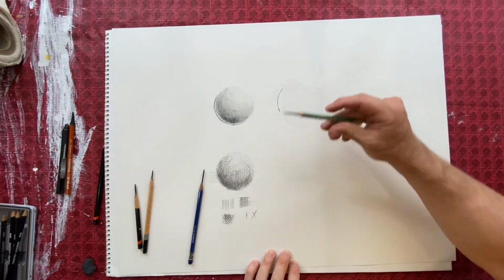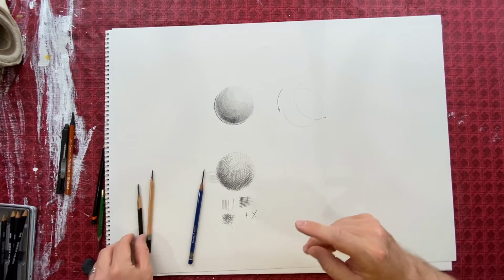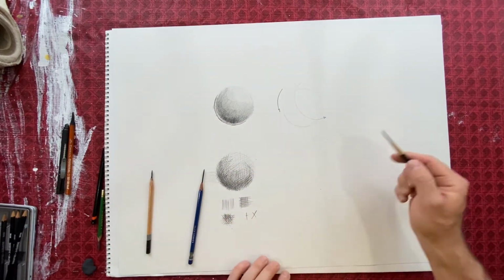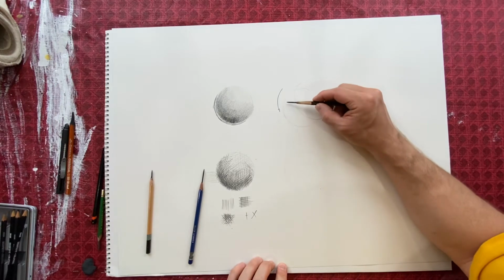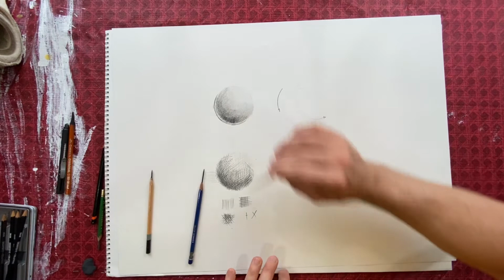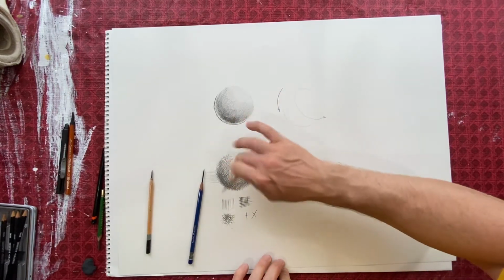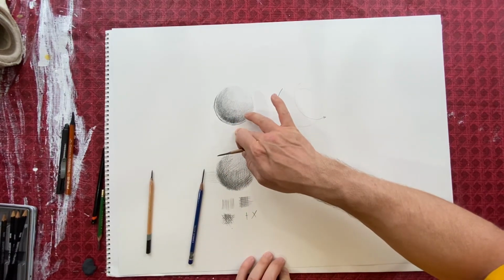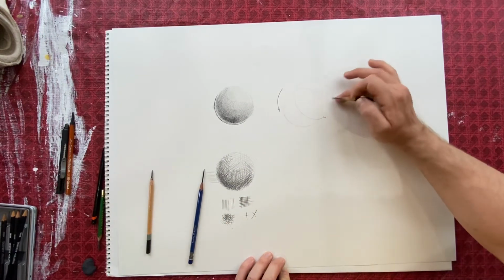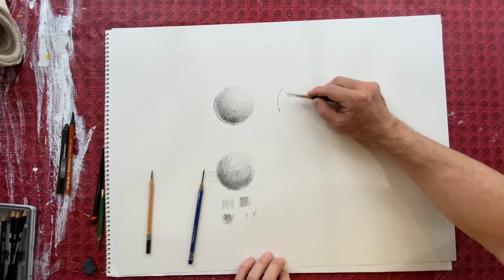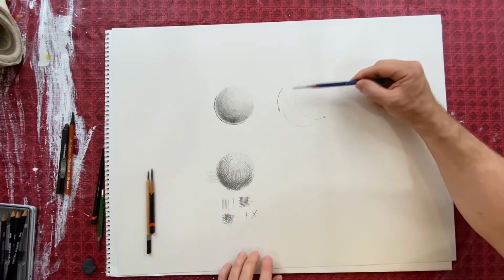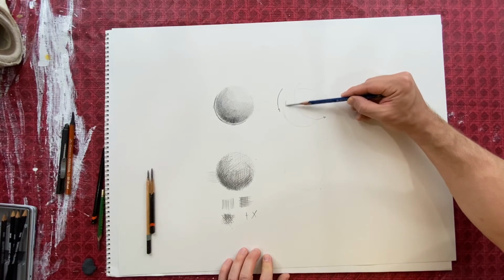So this is going to be a hybrid between transitional tones and hatching. I'm going to do the same method for the transitional tone, but I'm going to have it have the same type of angularity of hatching. So like this. Imagine there's a ribbon going around your sphere, and I'm going to use a 2B.